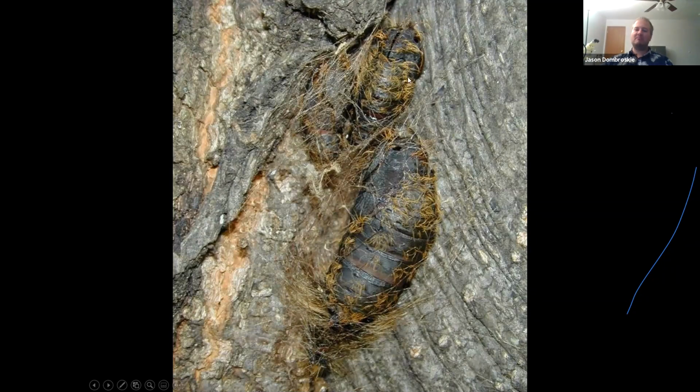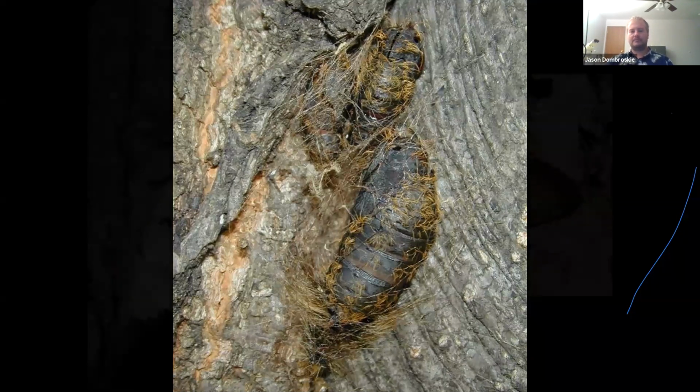And here we actually have a male and a female. Here's the male up here, female here. You'll notice the female is much bigger. And that's the case with most moths, that the female is there to lay eggs. The male is just a sperm donor. That's all they're useful for. So it's the females that are important. So females often take longer to develop and emerge later.